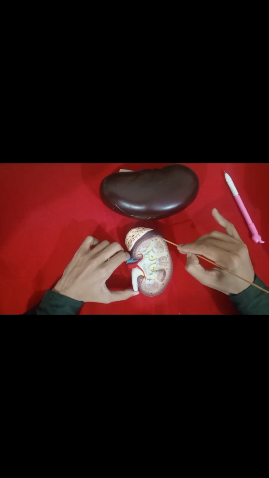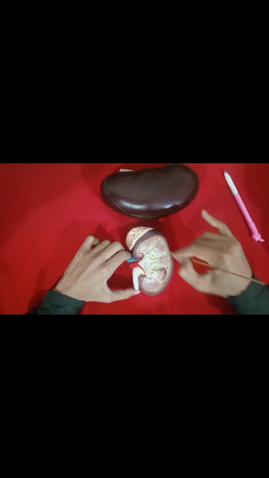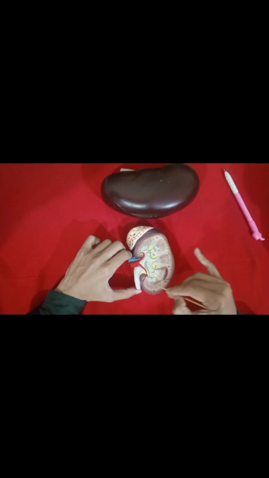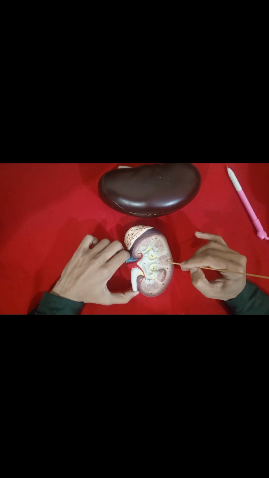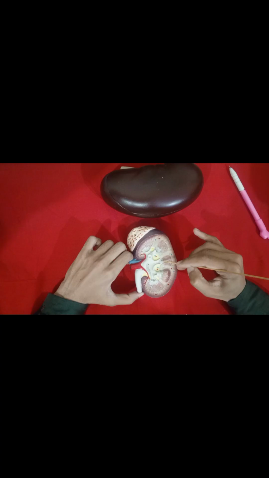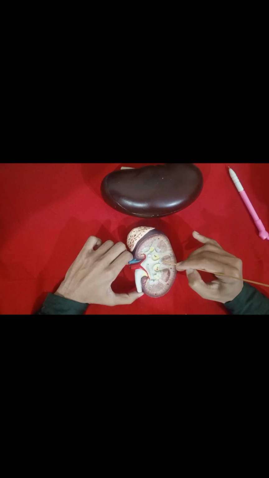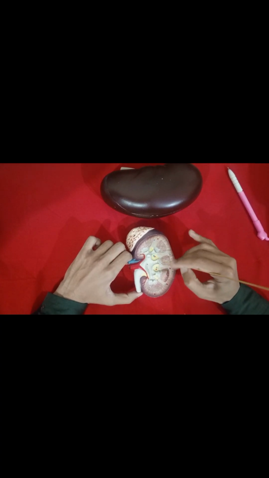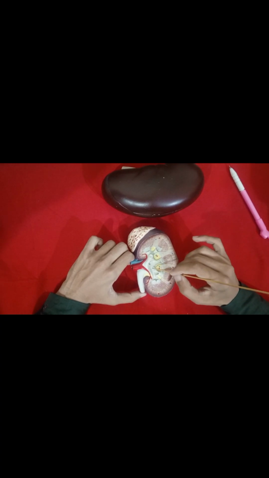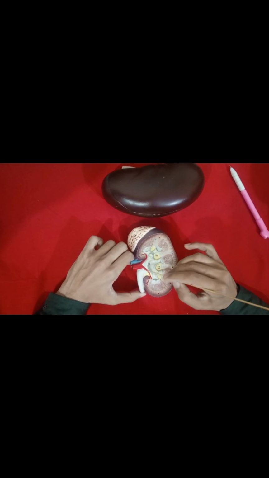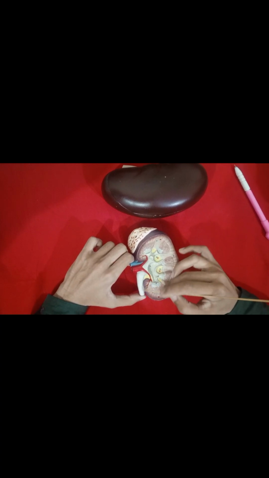If we talk about the internal structure, this is the renal cortex, which consists of the convoluted tubules. This is the renal medulla, which consists of these pyramids and also the collecting tubules. The apex of the pyramid is called the renal papilla. The collecting tubules will open here, and the renal papilla will open into these minor calyces, which are 8 to 12 in number. The minor calyces will open into the major calyces, which are 2 to 3 in number, and the major calyces will open into this renal pelvis, and the renal pelvis will continue as the ureter.